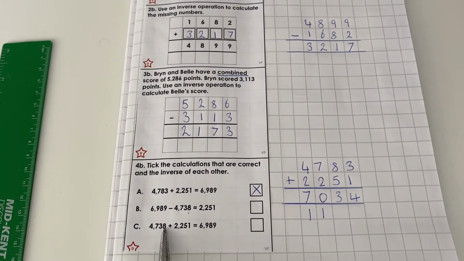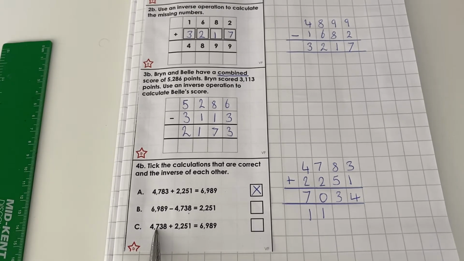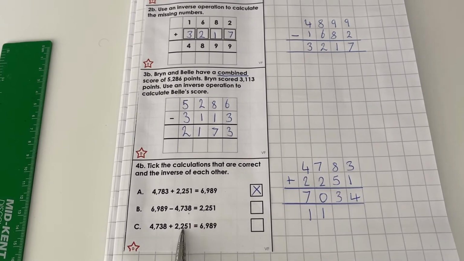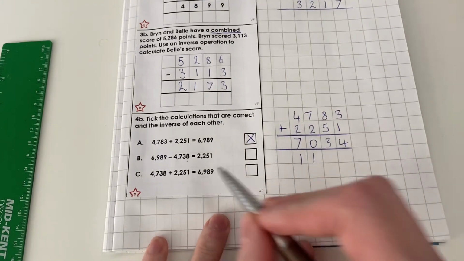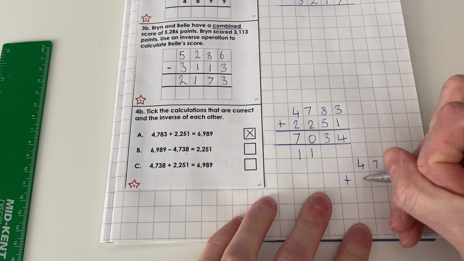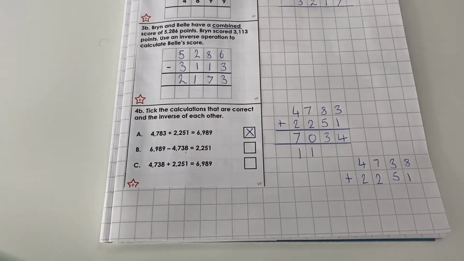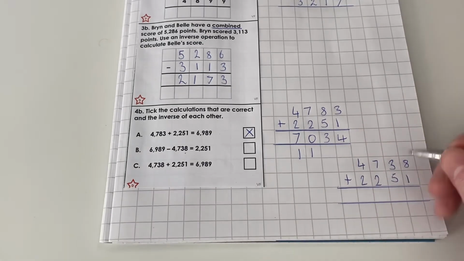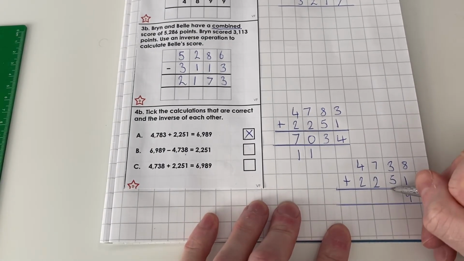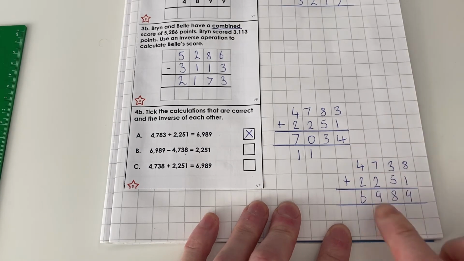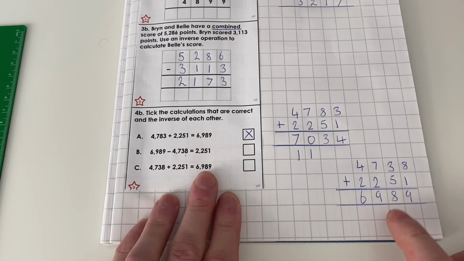Now, if we can see that this time we've got another addition here, similar. This number here is the same as that, and this number here is the same as that. But this is a different number. So what we're going to do, we're actually going to add this number and this number together now and see if that gives us our answer of 6,989. So 4,738 add 2,251. 8 plus 1 equals 9. 3 plus 5 equals 8. 7 plus 2 equals 9. 4 plus 2 equals 6. 6,989. So this is correct.